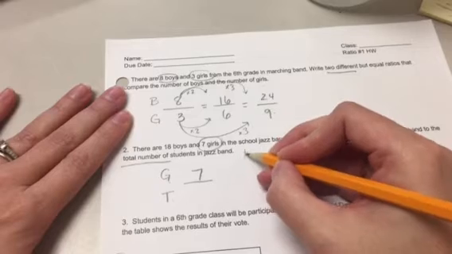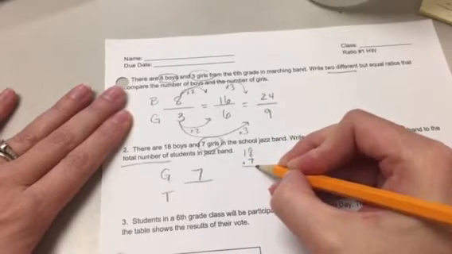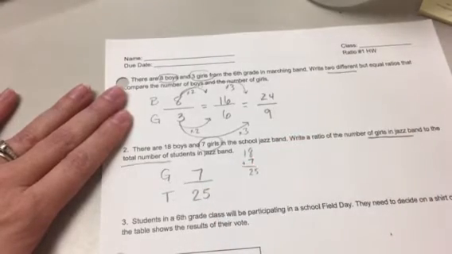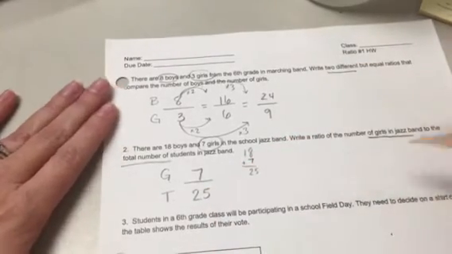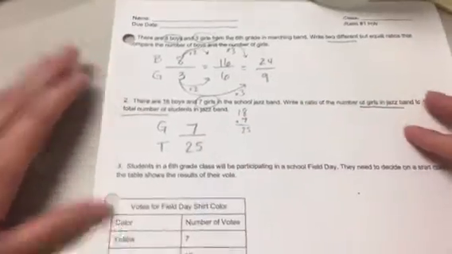So there's 18 boys, 7 girls. So if I add those together, I get a total of 25 students. And this one doesn't ask us for more ratios, so we can leave it just like that.